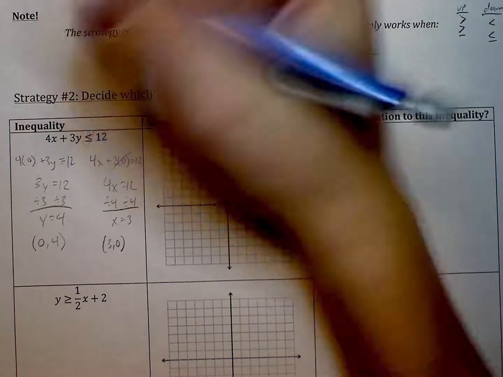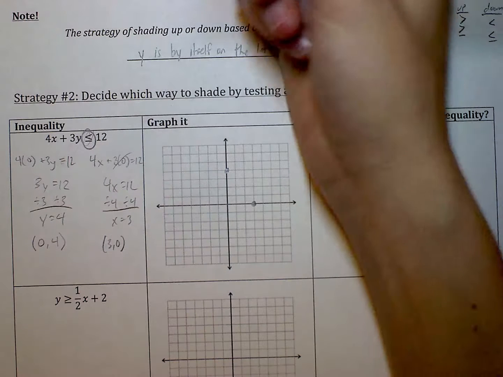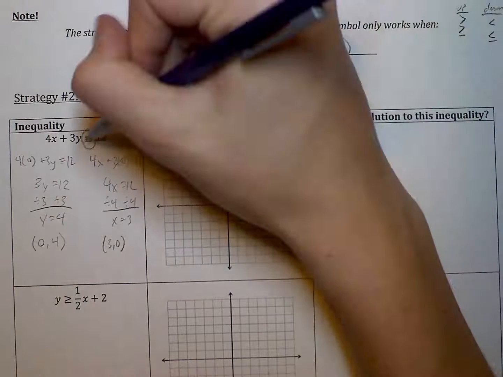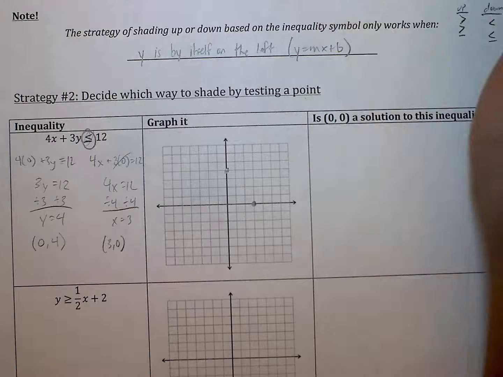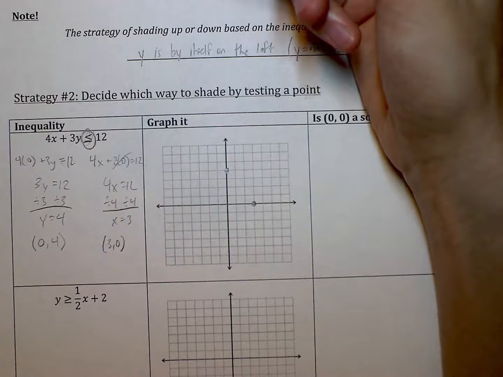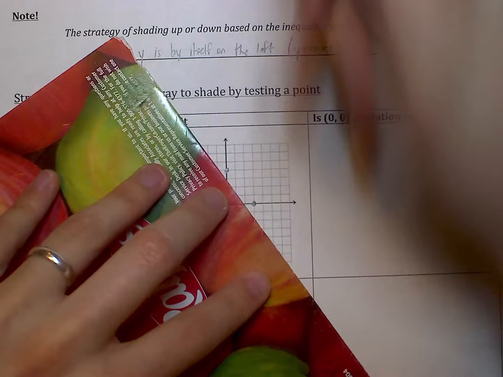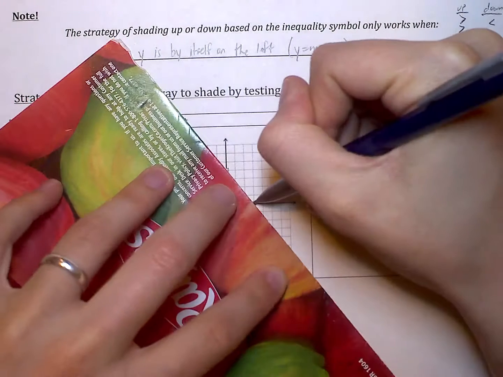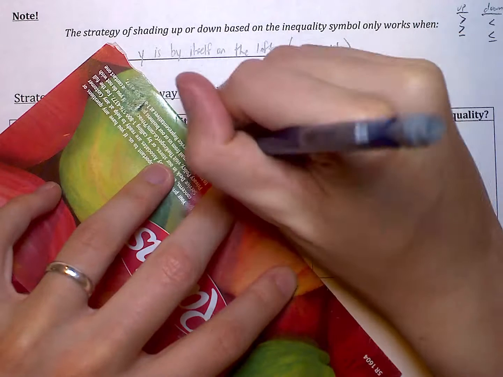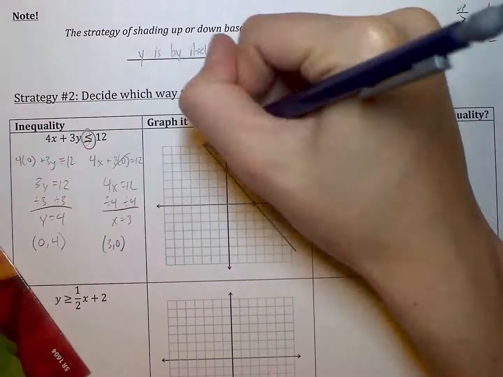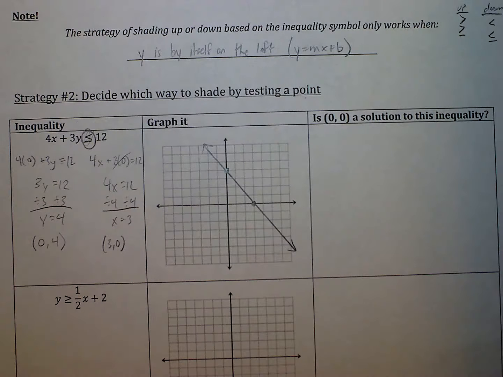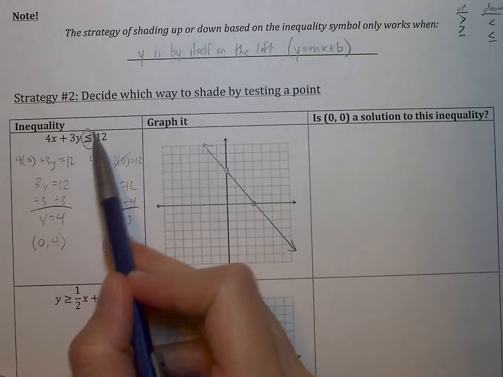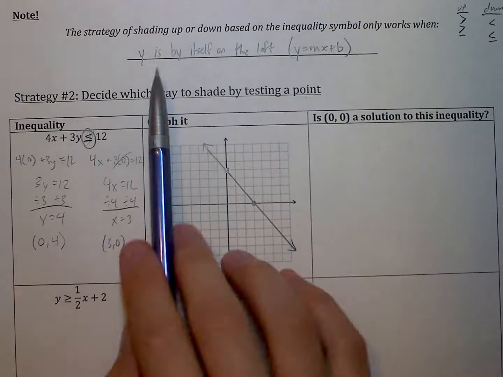Now, what still works is looking at this symbol and saying whether the line is solid or dotted. If there's a line underneath, if it's less than or equal to or greater than or equal to, if it has that or equal to sign, then it's solid. So I'm going to draw this solid line. And now the question is which way to shade. I can't just look at this and say I shade down because it's a less than sign. That only works when the y is by itself.